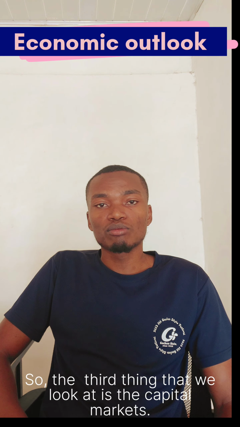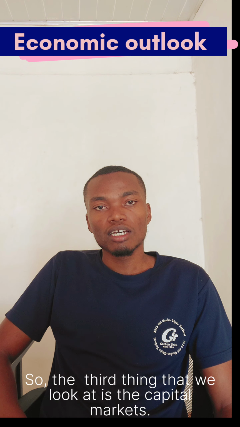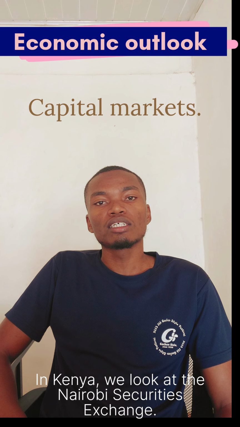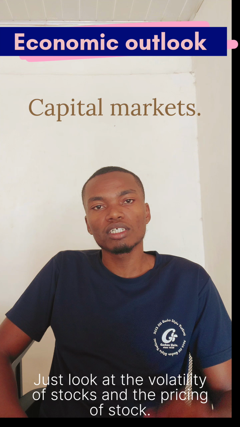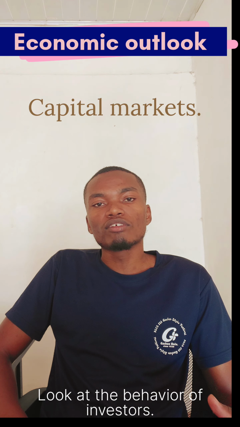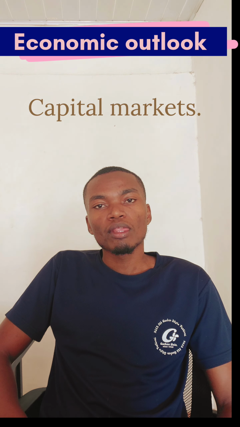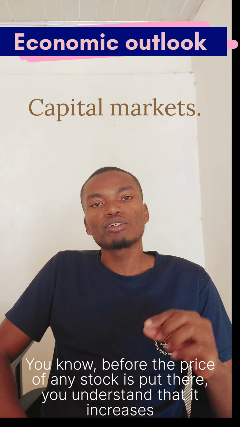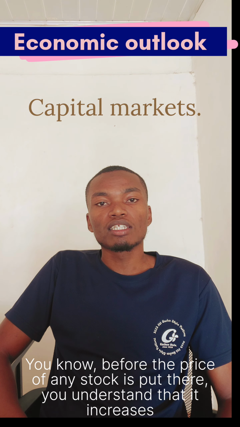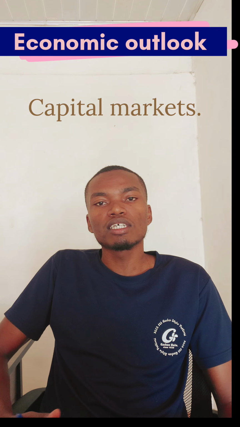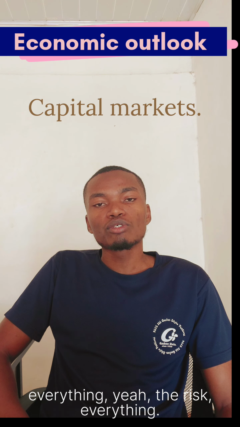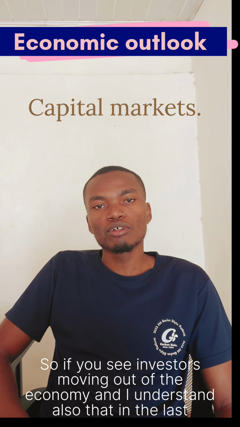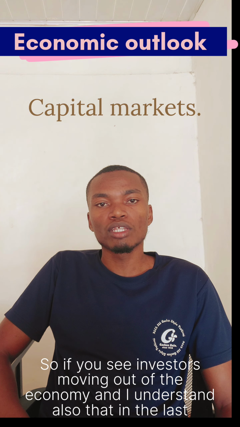So the third thing that we look at is the capital markets. And in Kenya, we look at the Nairobi Securities Exchange. Just look at the volatility of stocks and the pricing of stock. Look at the behavior of investors. Before the price of any stock is put there, you understand that it encompasses everything, the risk, everything.